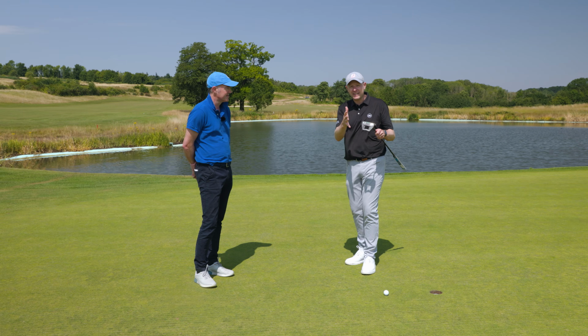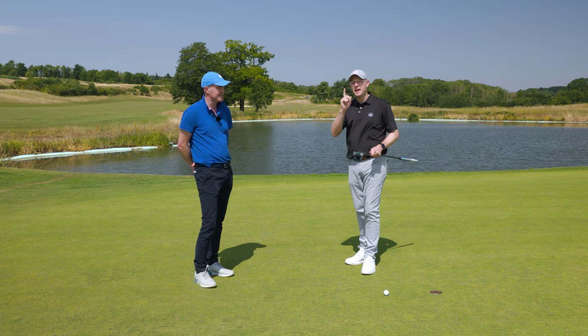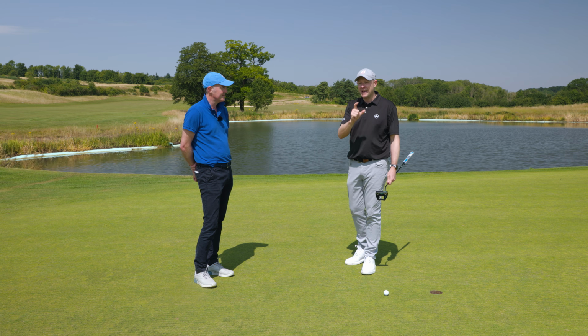Yes. Hopefully that tells you the difference between stroke play and match play, and that there are no gimmies in standard medal stroke play.